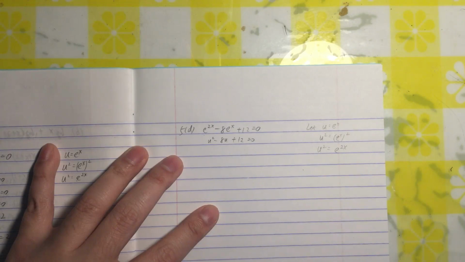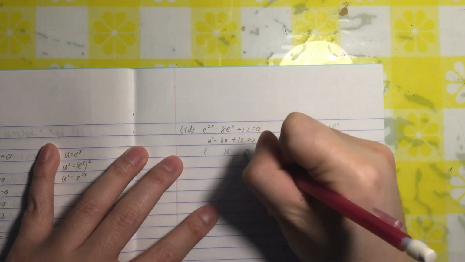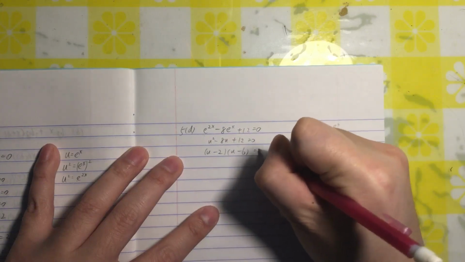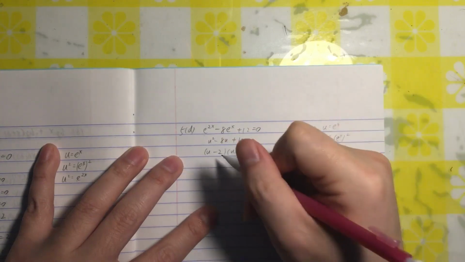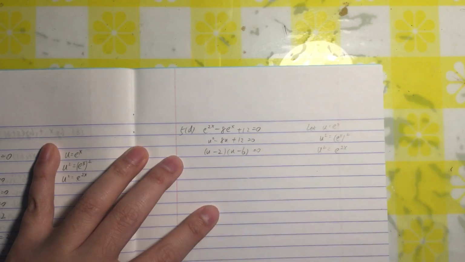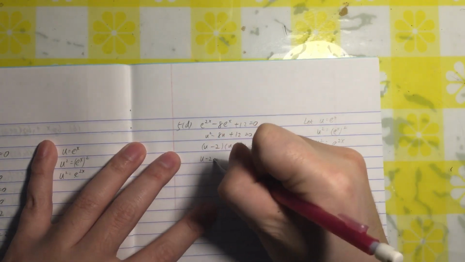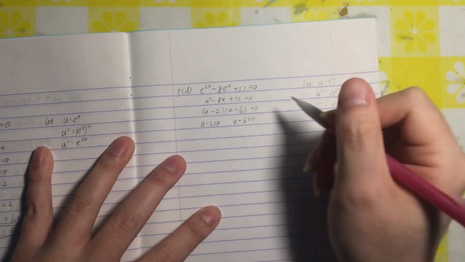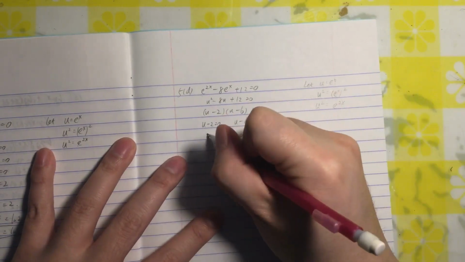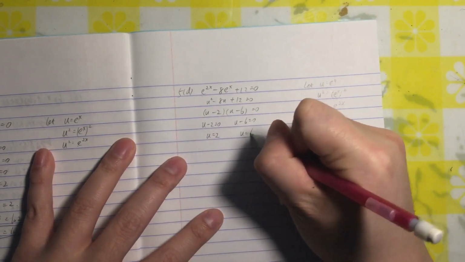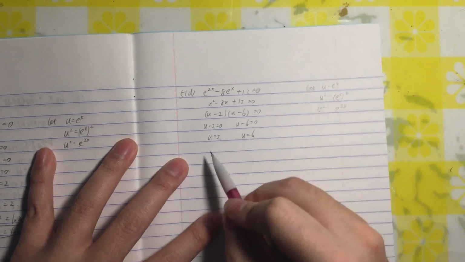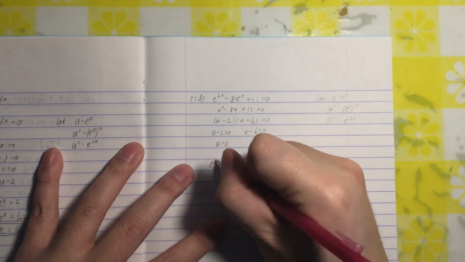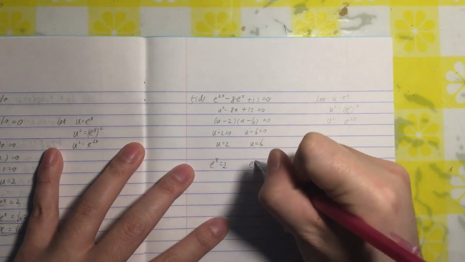Then I can factor here. If I factor, I get negative 2, negative 6. Negative 2 times negative 6 is 12, and negative 2 plus negative 6 is negative 8. That means either u minus 2 is 0 or u minus 6 is 0. So if we solve each equation individually, we get u equal to 2 or u equal to 6. Then replace u with e to the power of x. We get e to the power of x equal to 2 or e to the power of x equal to 6.